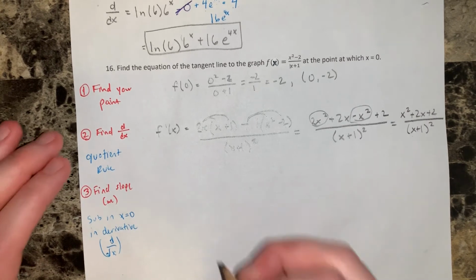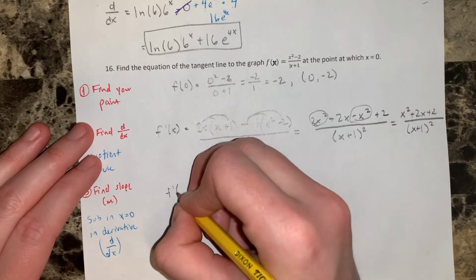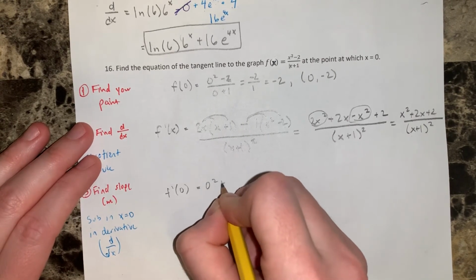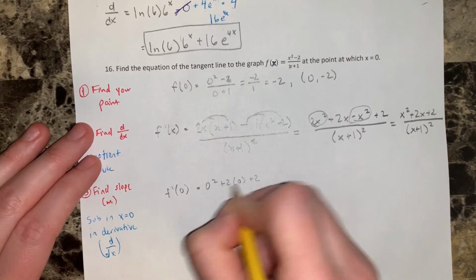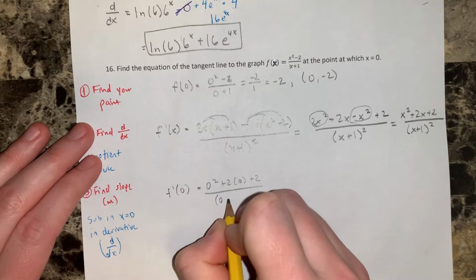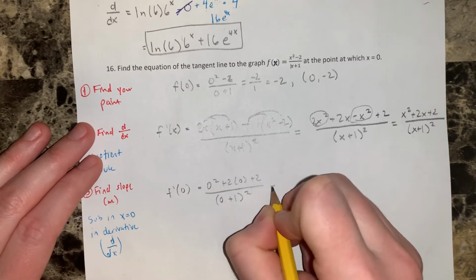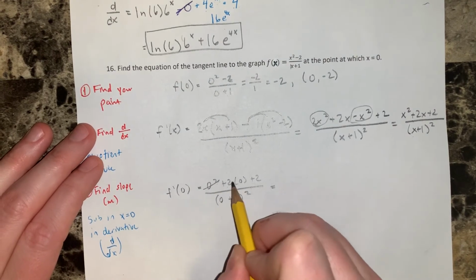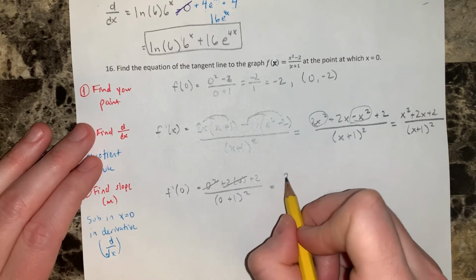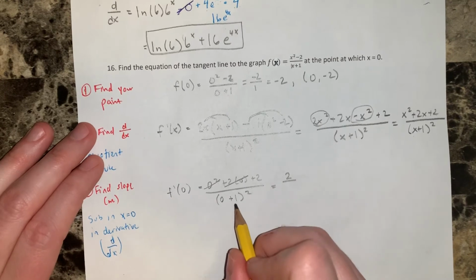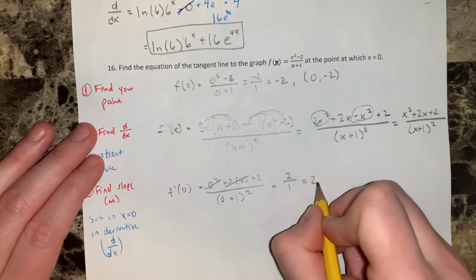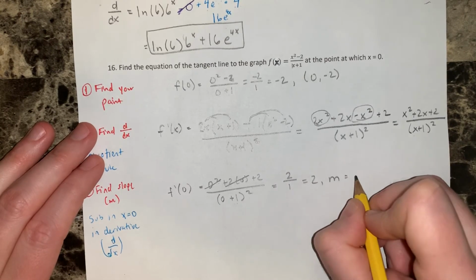Okay, so we have our derivative of 0, and that's going to be 0 squared plus 2 times 0 plus 2 over 0 plus 1 squared. And so 0 squared is 0. Anything times 0 is 0. So I just end up with a 2 here. And then 0 plus 1 is just 1. So 1 squared is 1. So 2. So that means that my slope is 2.